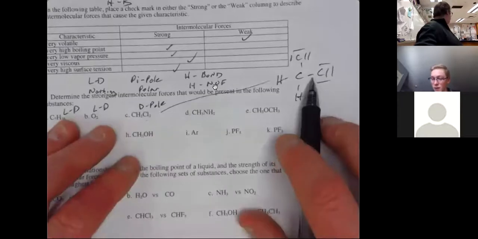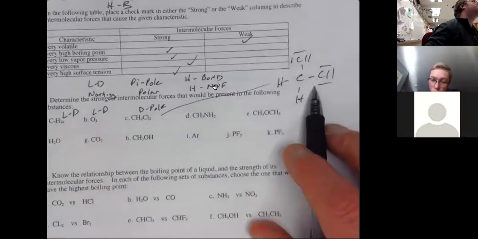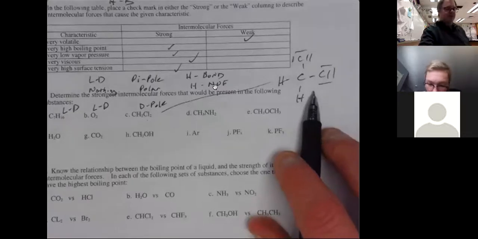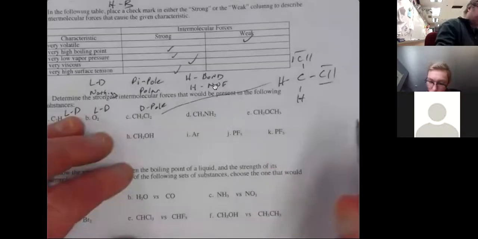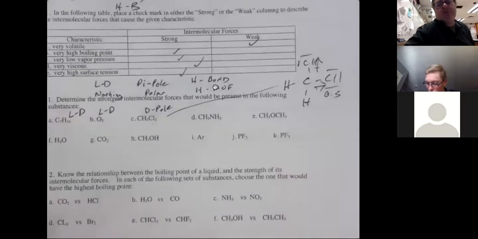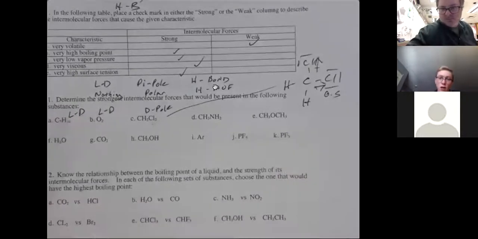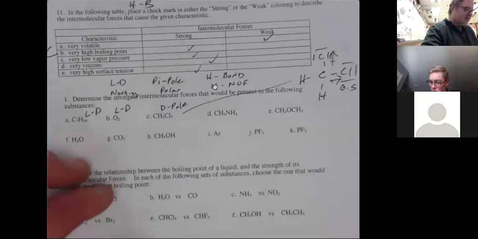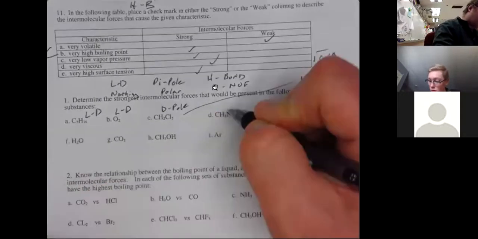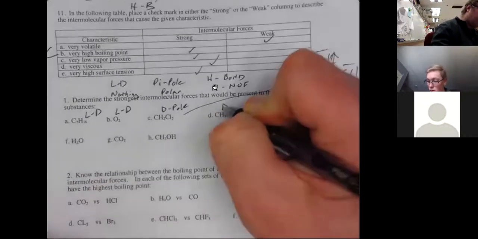Carbon is 2.5 and chlorine is 3.0, so the electronegativity difference is 0.5, which is polar, and that pulls the electrons toward the chlorine. Here, this is going to be polar, so it has dipole.